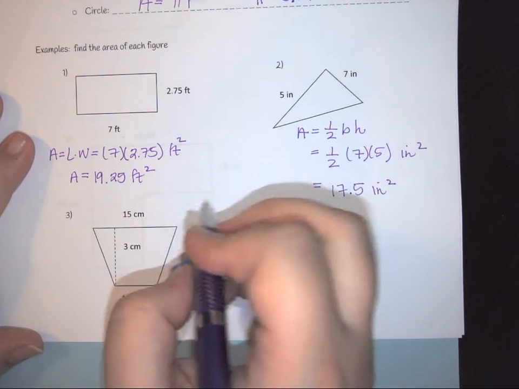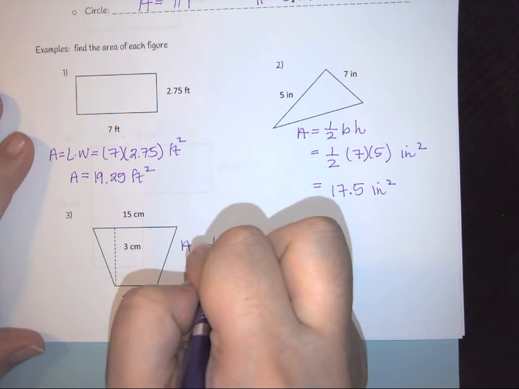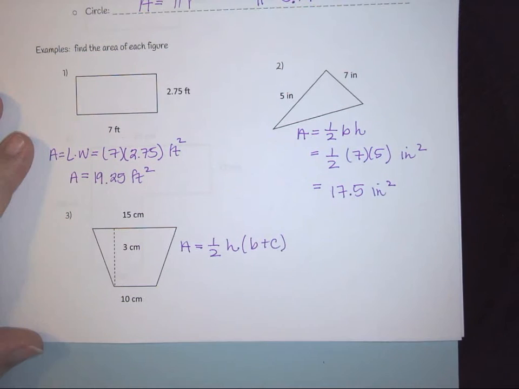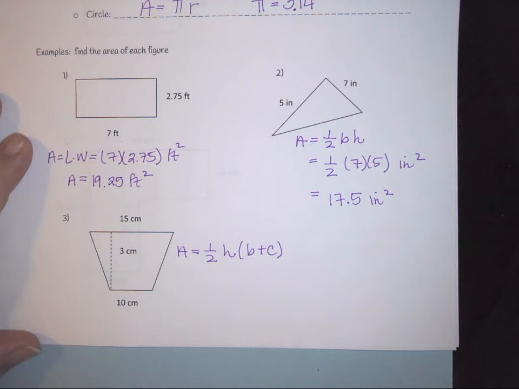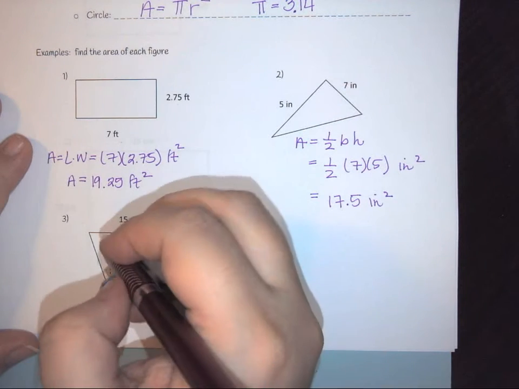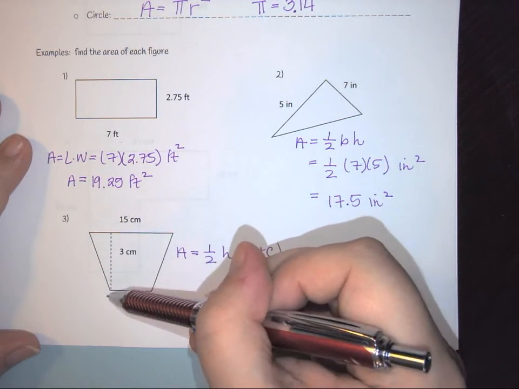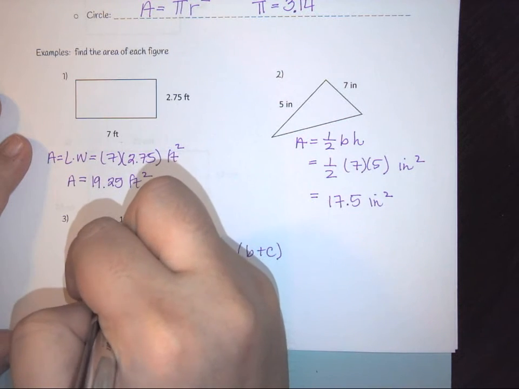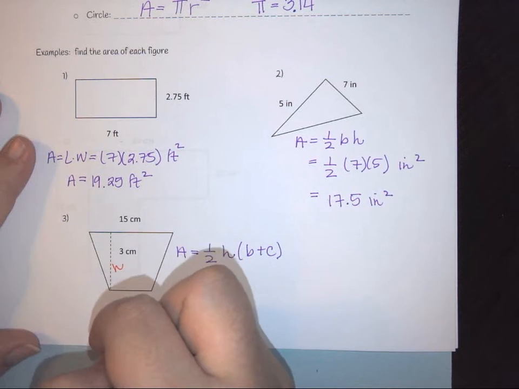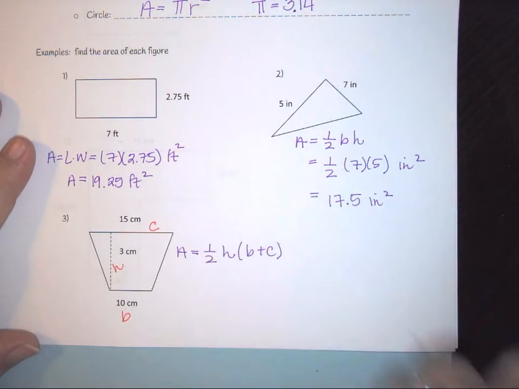This last one down here is a trapezoid, so again here its area would be 1/2 height times b plus c. So we have to look at what exactly that means. Let's go ahead and do a little bit of labeling here. This vertical dotted line that you can see that runs right here, this is going to be your height. The small is what I usually consider to be b, whereas the large would end up being c.